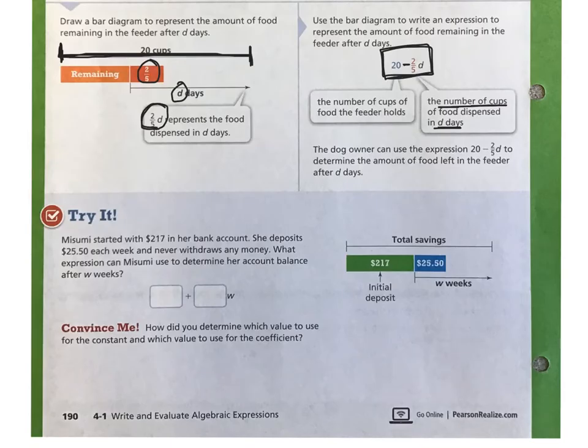Now we're going to try a similar question. Misumi started with $217 in her bank account. Okay, so underline important information. She deposits, okay, that means adds to her account, $25.50 each week and never withdraws any money. What expression can Misumi use to determine her account balance after W weeks?